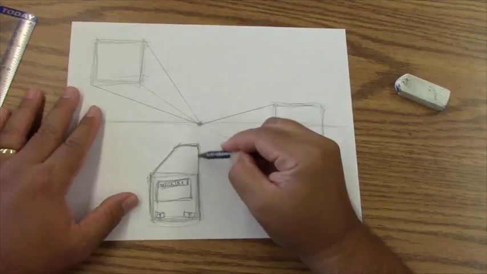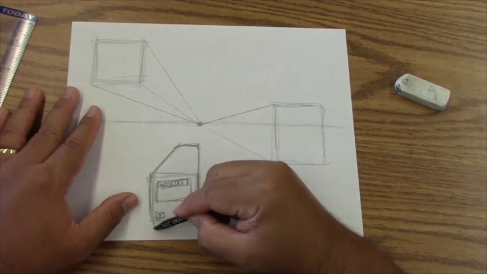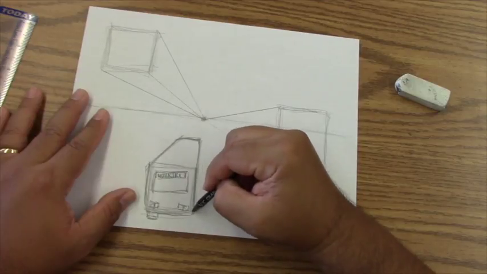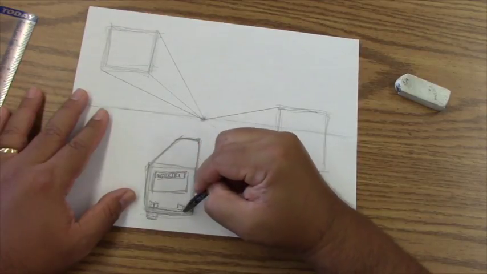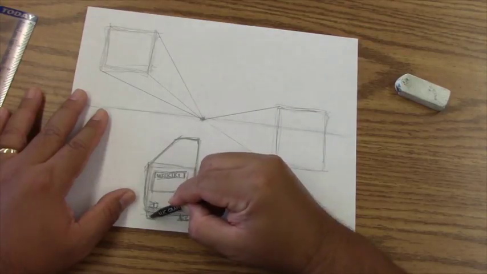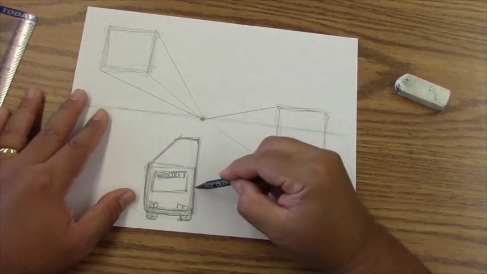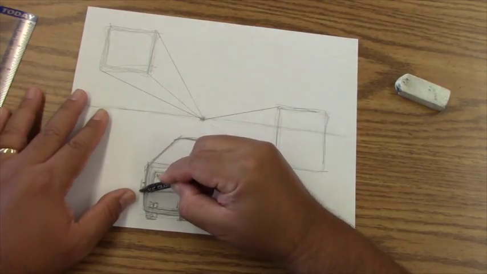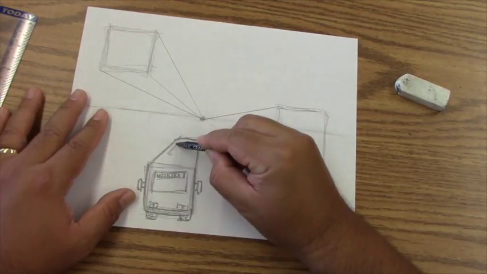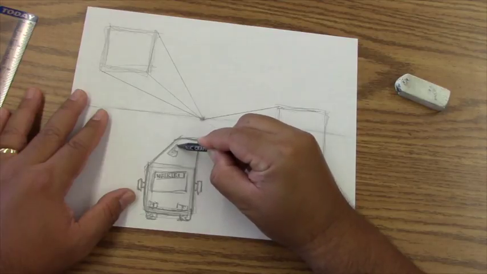Okay, put a couple of tires underneath, as well as maybe some kind of a protection like a bumper. Two different wheels coming up. See that? It also has rear view mirrors. I'm going to have those sticking out from the sides, just like that. Our buses have numbers on them, so I'm going to put a number on top of our bus.